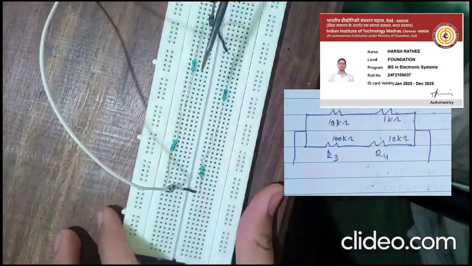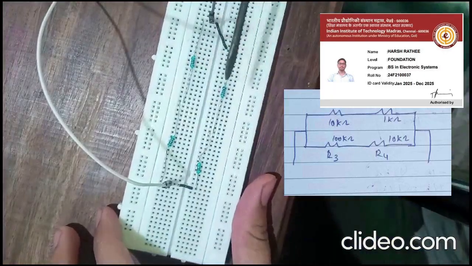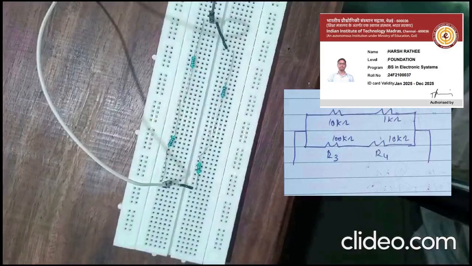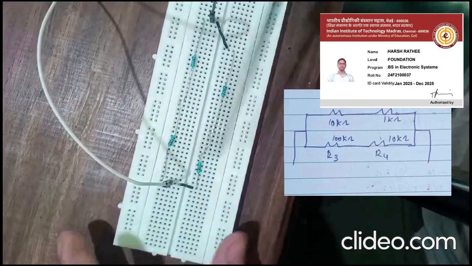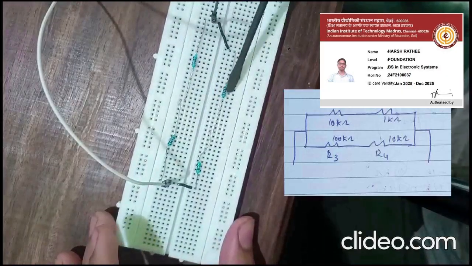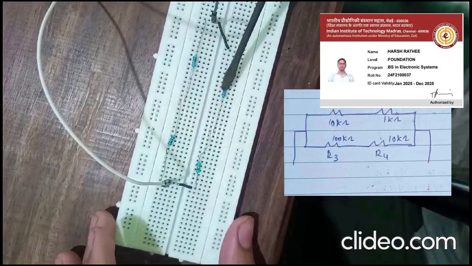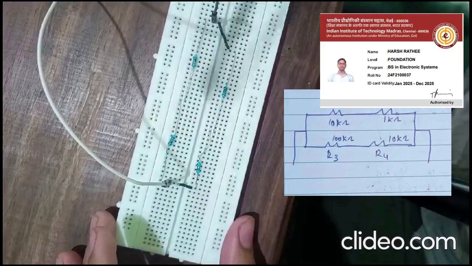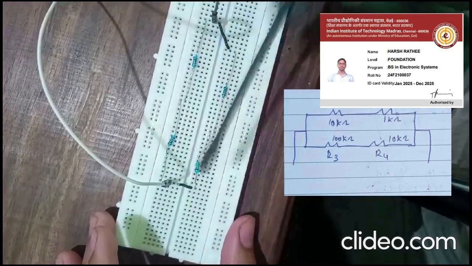So this is my Wheatstone bridge, which I made using two 10 kilo ohm resistors, a 100 kilo ohm and one 1 kilo ohm. So this is R1 of 10 kilo ohm. This is R4 of 10 kilo ohm. This is R2 of 1 kilo ohm, and this is R3 of 100 kilo ohm.